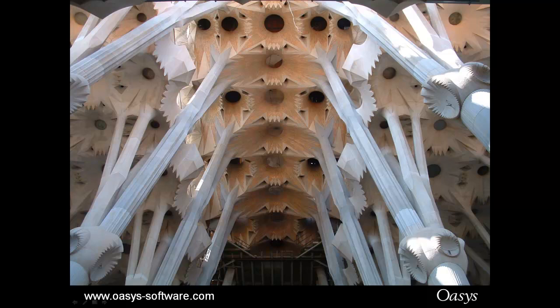And you compare a cathedral like this to, say, the Gothic cathedrals, where everything's vertical and you need the flying buttresses to keep things stable. Yeah, it makes quite a difference.